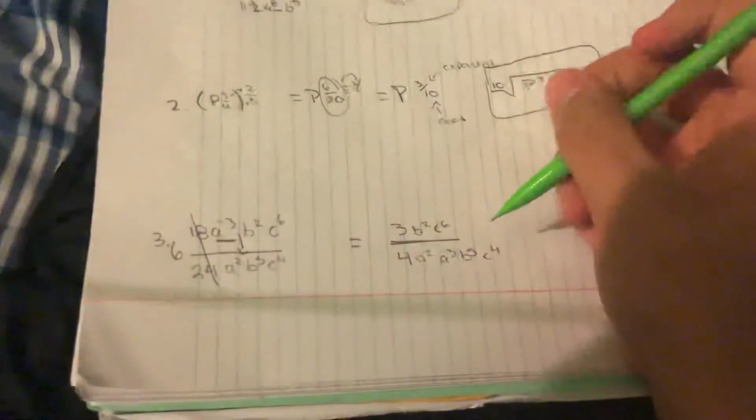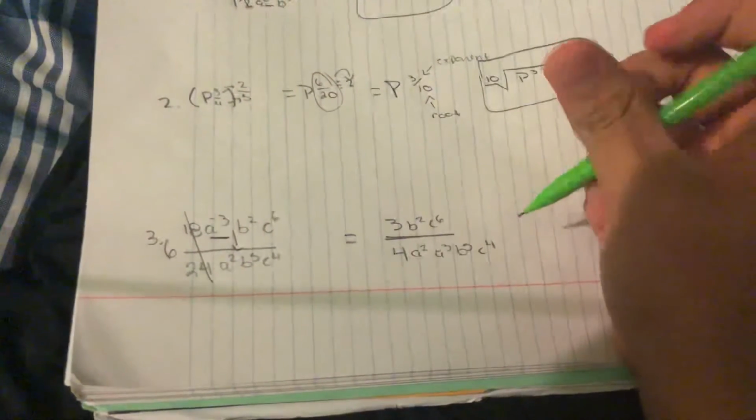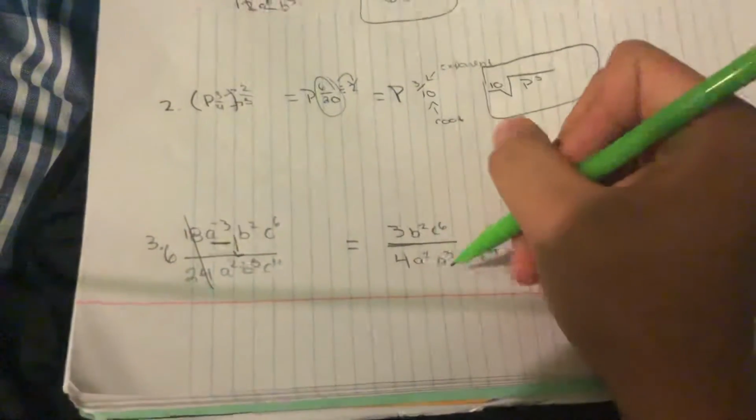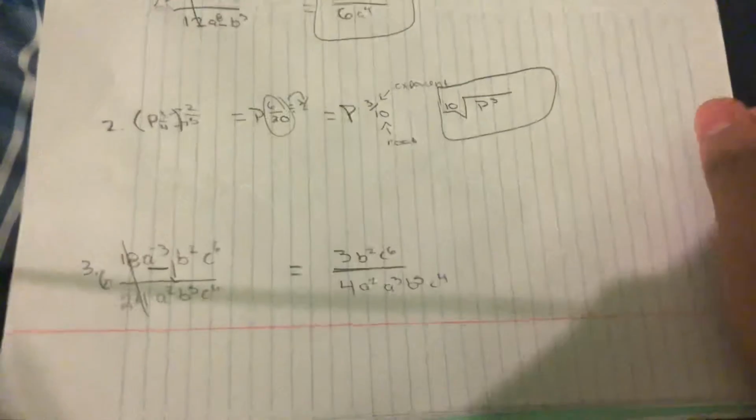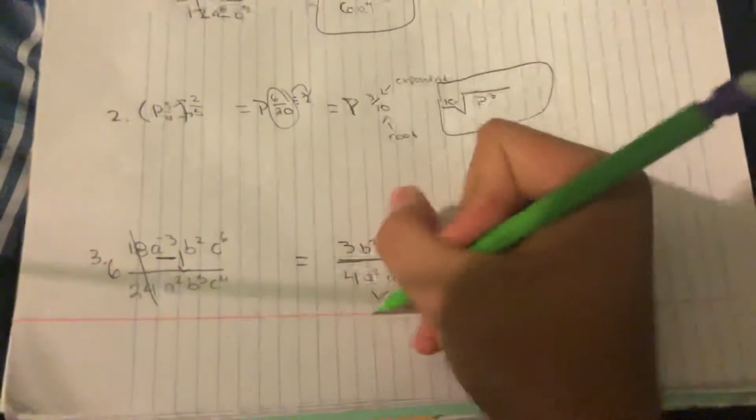But now we rewrote it in this form. So now that it's in this form, we're going to add them. We're going to add these two.